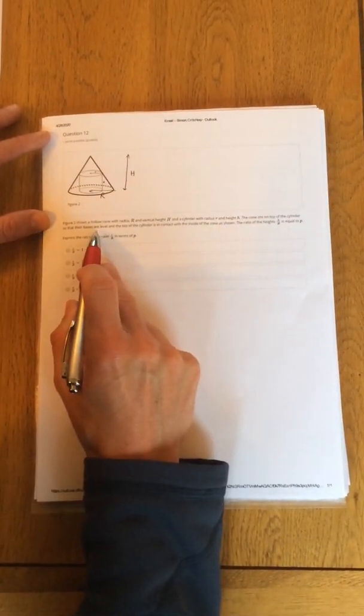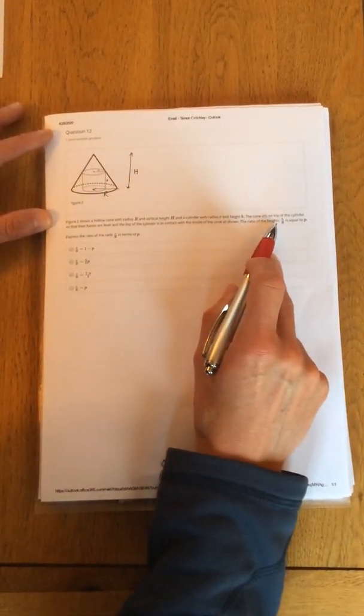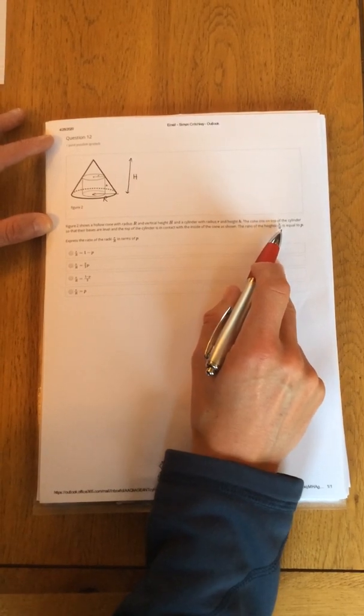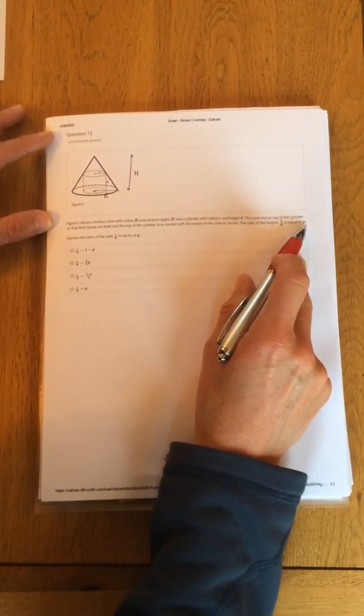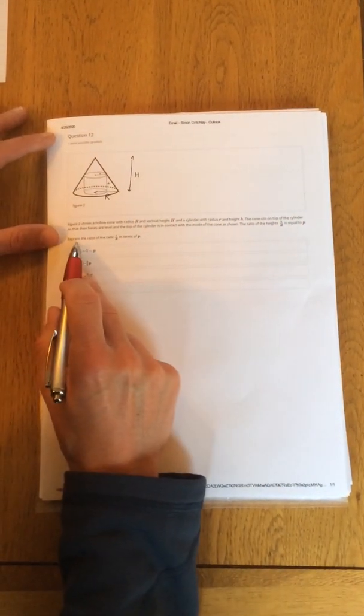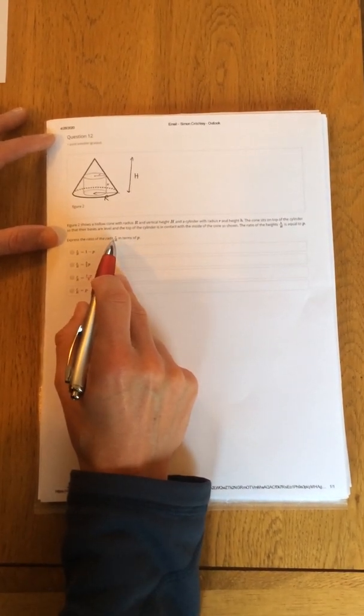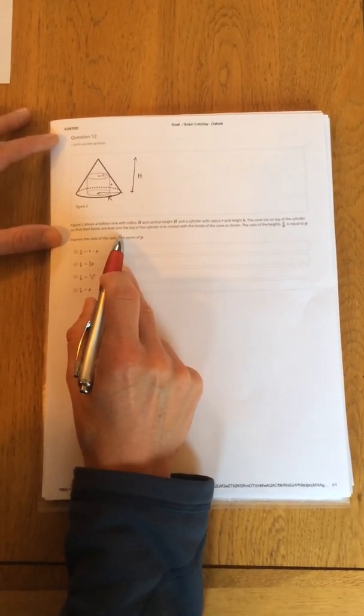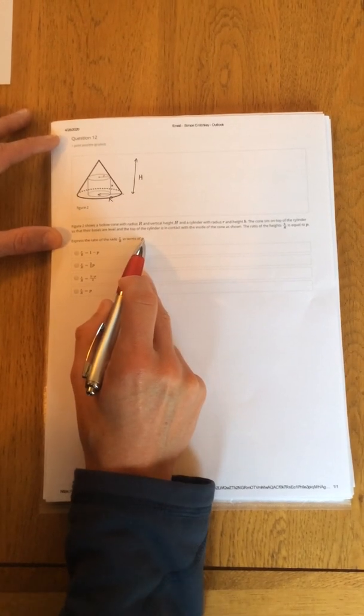We're also told that the ratio of the heights, little h over capital H, is equal to p. And we're going to use that. We've been asked to express the ratio of the radii, little r over capital R, in terms of p.